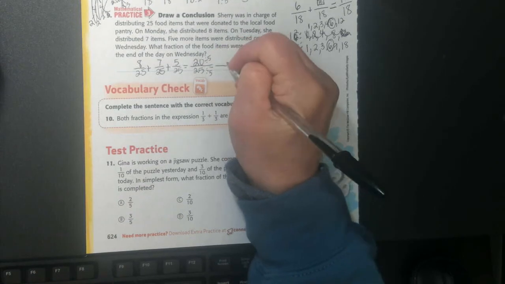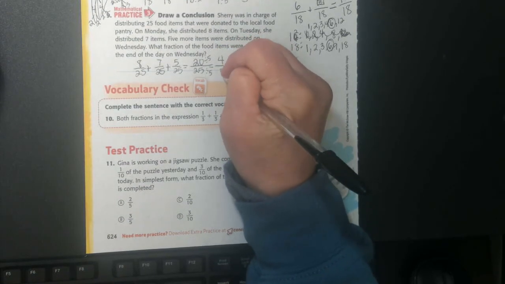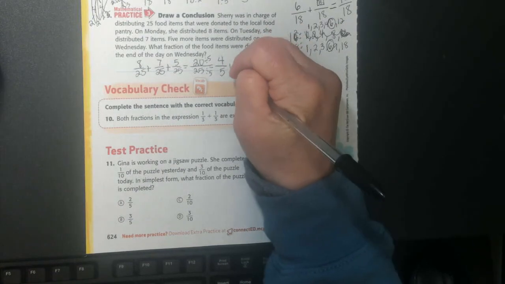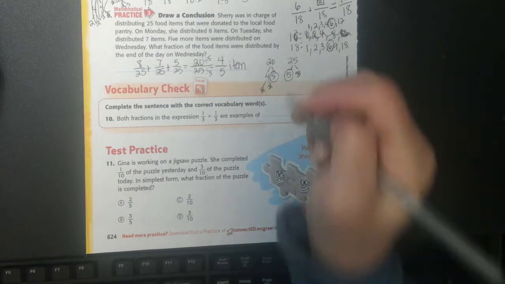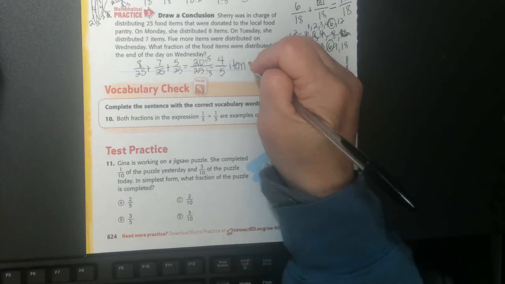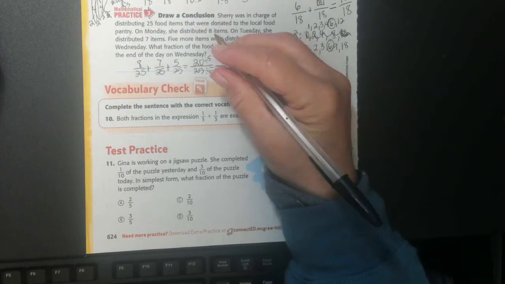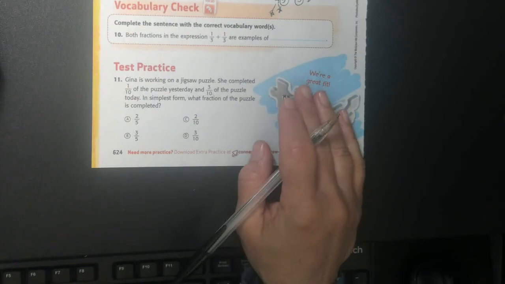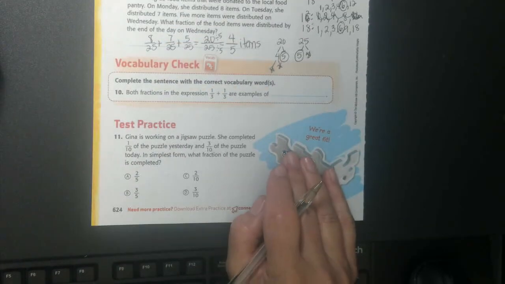So 20 divided by 5 is 4, and 25 divided by 5 is 5, and I have 4/5 of the items. And I am going to put a plural here because it's 4/5 of the 25 items. I'm not breaking one little piece up into something. I have a bunch of little items. So 4/5 of the items were delivered.